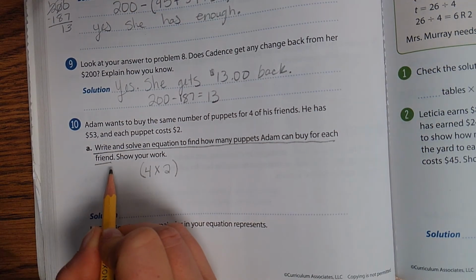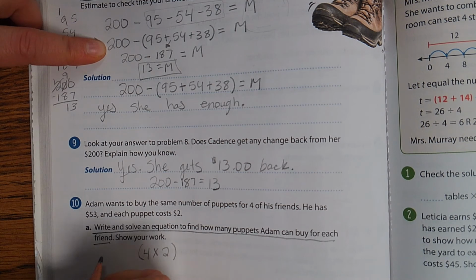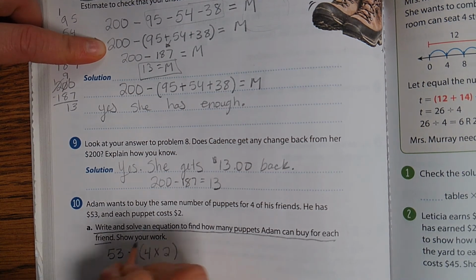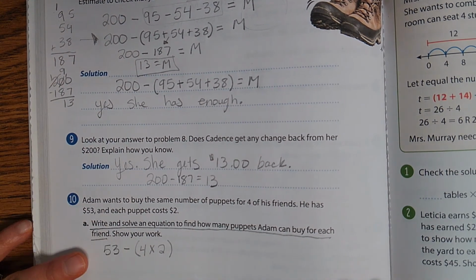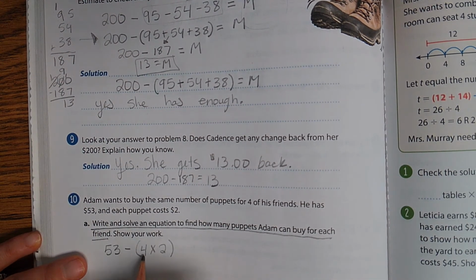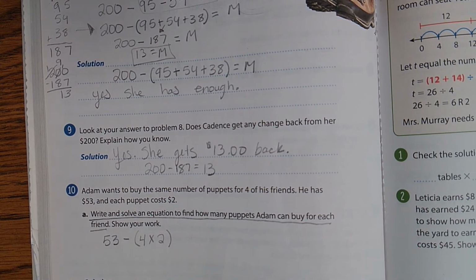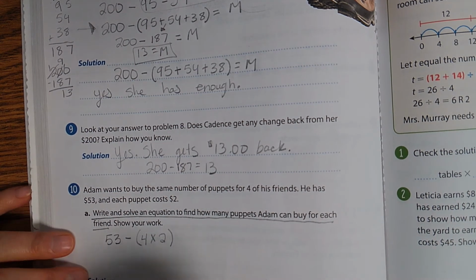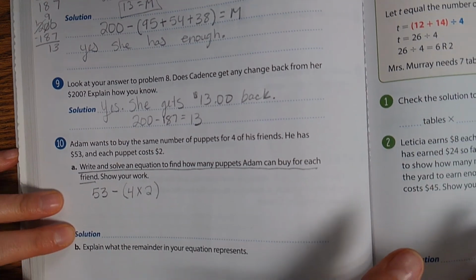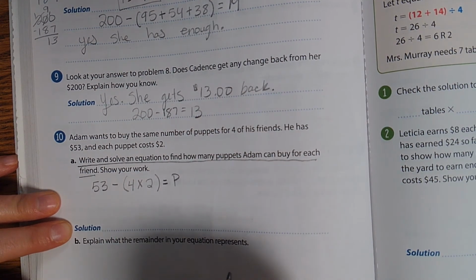So it's going to be just like the problem up here where we have our total in the front, because that's how much money he has. And then he's going to spend this much money. Okay. So we have 4 friends times $2 per puppet. So at the very least, he's going to spend $8 on each friend. Okay. So once we get there, we're going to set equal to P for puppets. Okay.